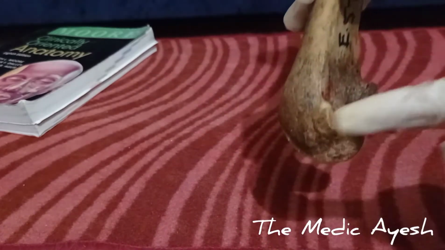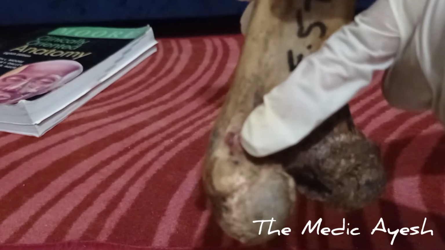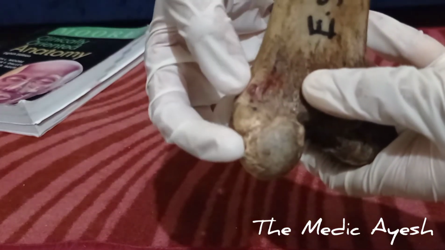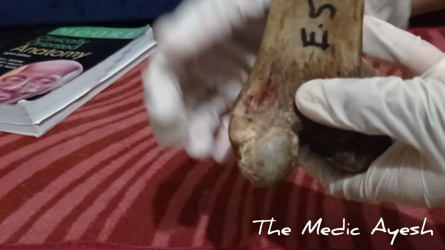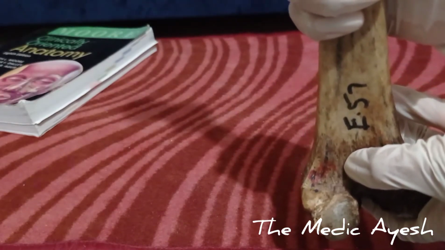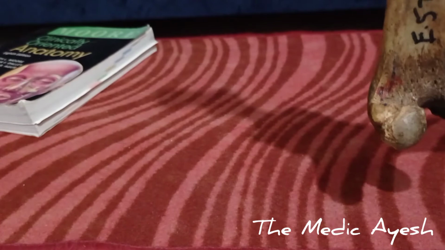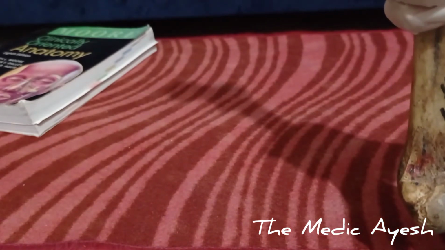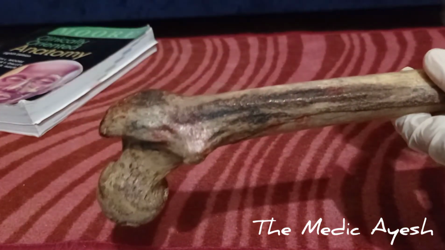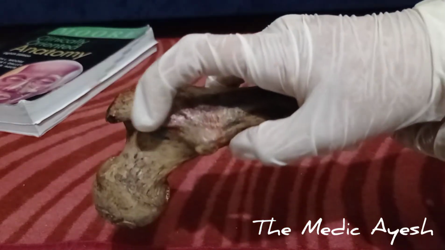And here you can see a raised portion. This is called the adductor tubercle. We can also call the part between the greater and lesser trochanters the intertrochanteric crest.